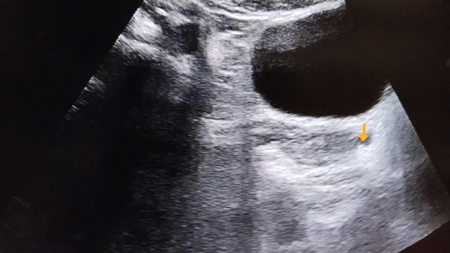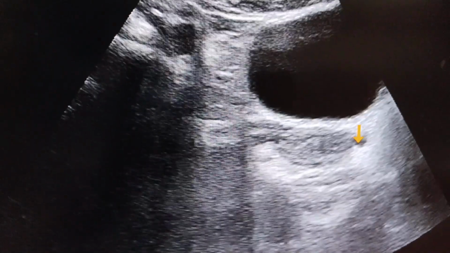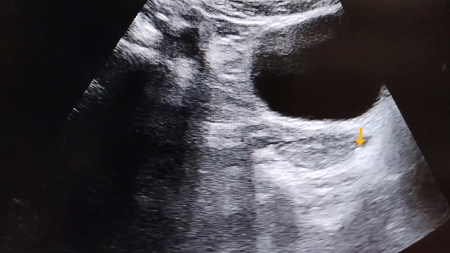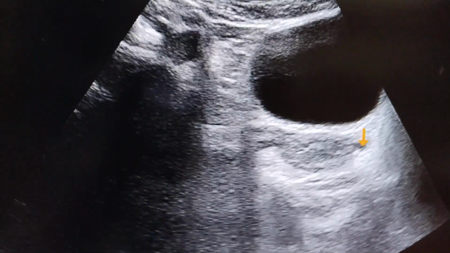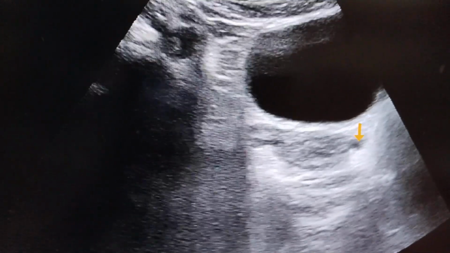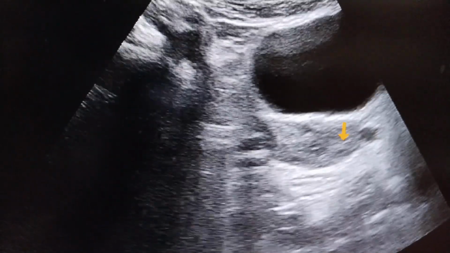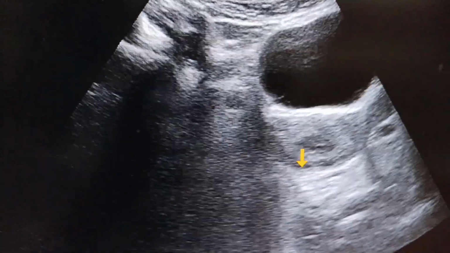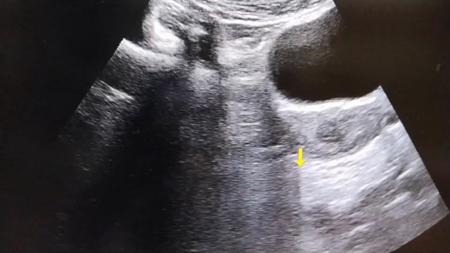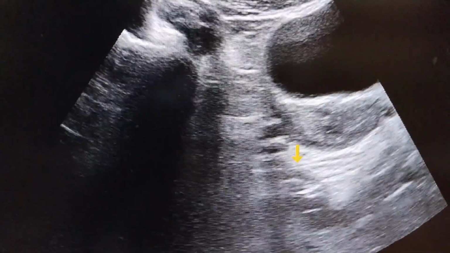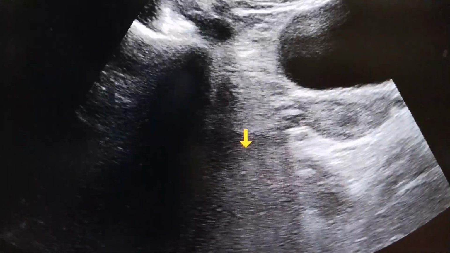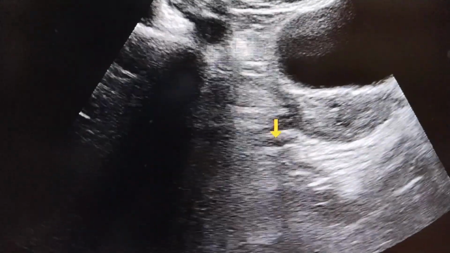Due to which there is a left-sided hydronephrosis and hydroureter. This one here you can appreciate. And now I am going to check the right ureter, distal ureter. This is the distal ureter.